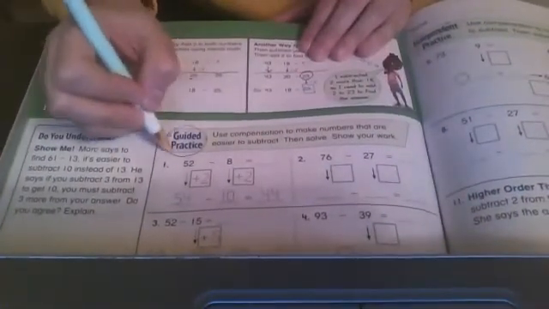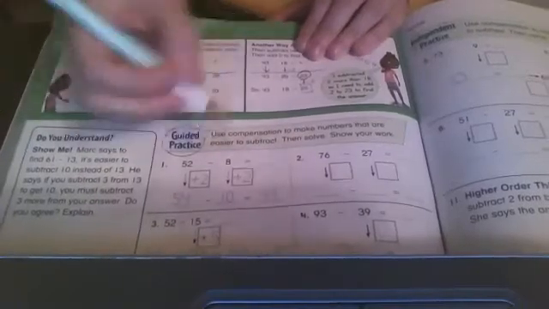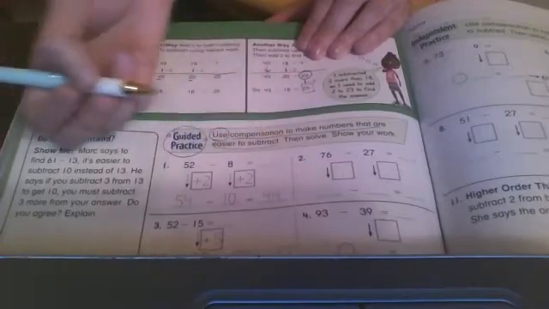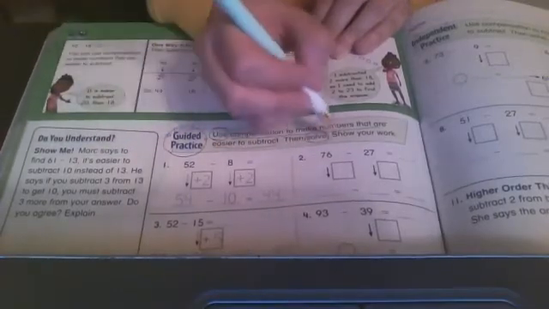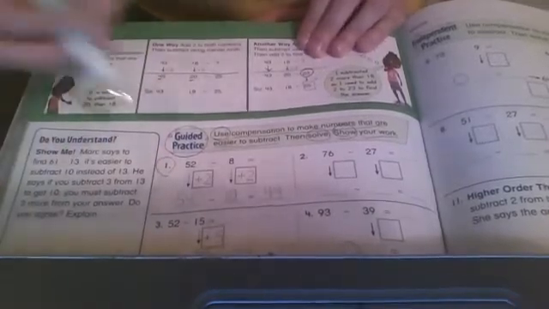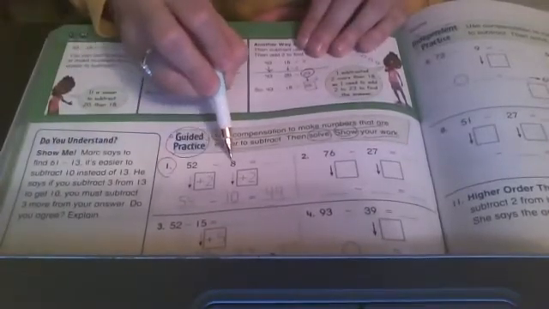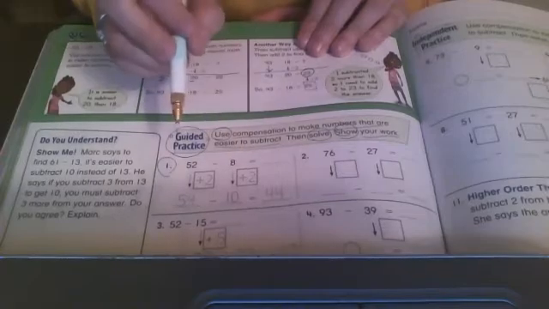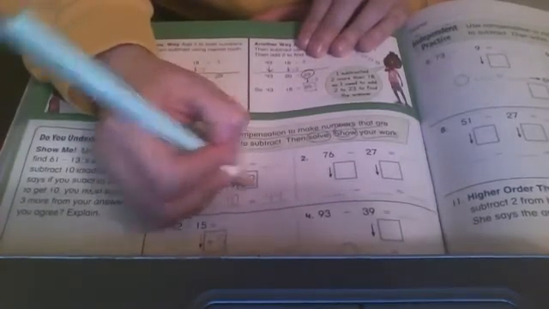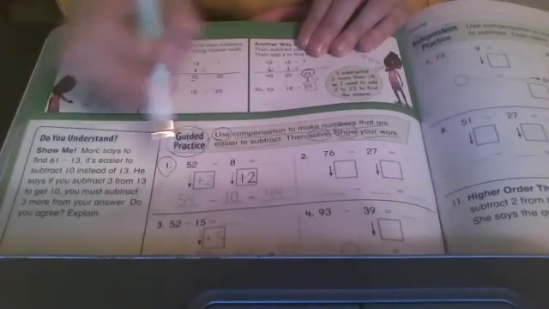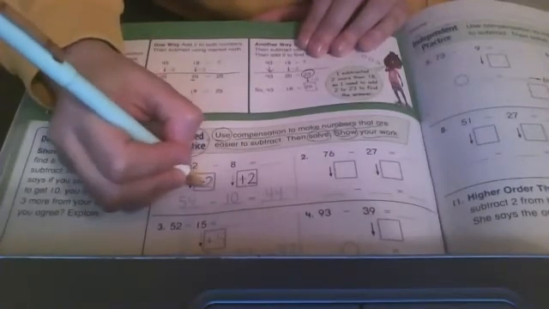So I'm going to look at the guided practice. The directions say, use compensation to make the numbers easier to subtract. Then solve, show your work. All right, number 1. My original equation is 25 minus 8. 8 is really close to a 10. I know 8 plus 2 more is going to give me a 10. So I'm going to add 2 to my 8, and in this case, they're also adding 2 to the number I'm subtracting from.